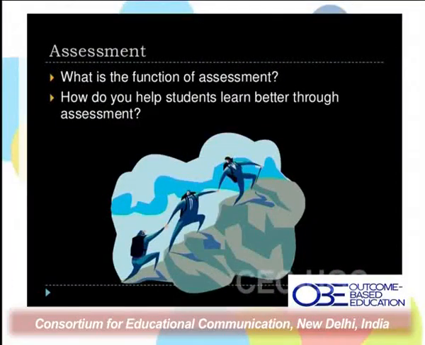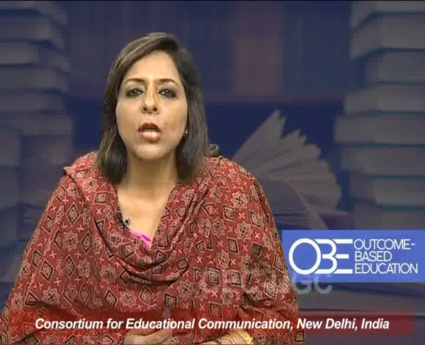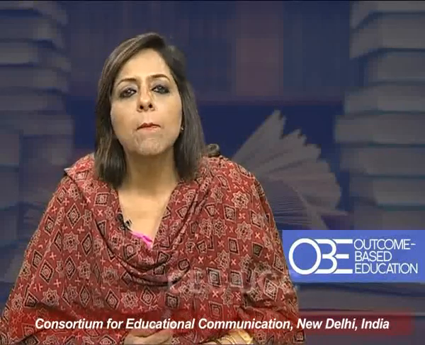Now, coming to another important aspect of OBE, that is assessment. What is the function of assessment? How do we help students learn better through their assessment? In the previous sessions, I reiterated that if you want to change the learning of the students, change the method of assessment. So it is very important for us to understand how we help the students achieve that journey by changing the perspectives, the domain and the aspects of the assessment.